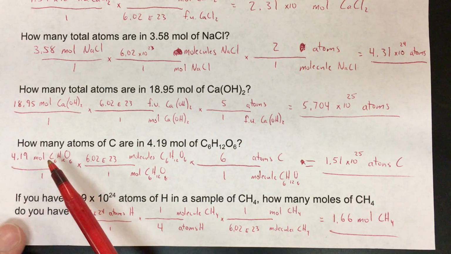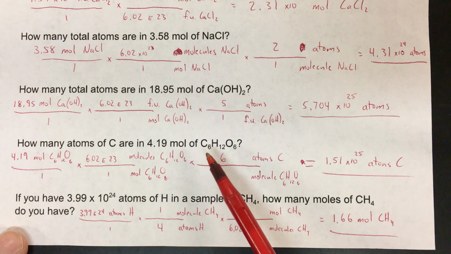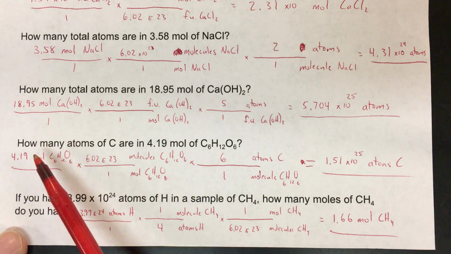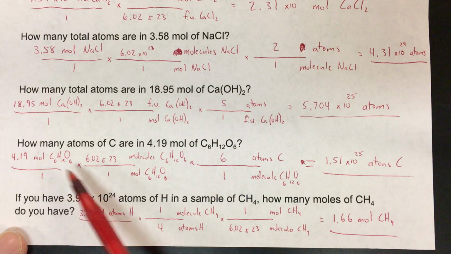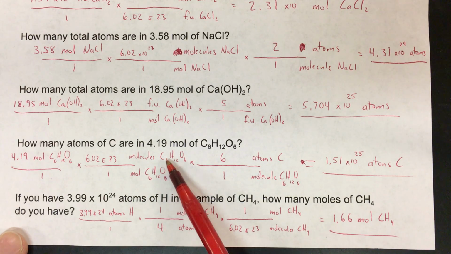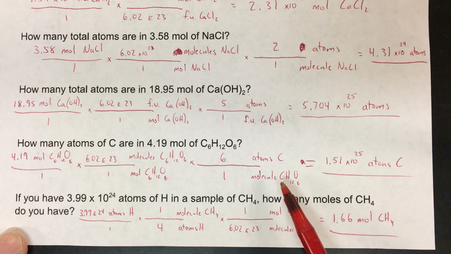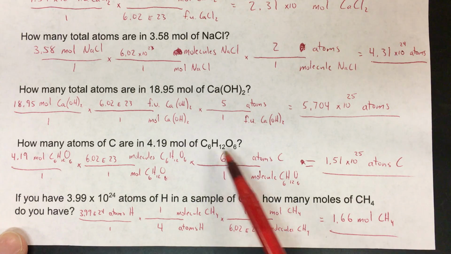The next one, if you want to know how many atoms of carbon are in 4.19 moles of C6H12O6, which is sugar. So we've got 4.19 moles of sugar. And then we're going to go from moles to number of molecules using Avogadro's number. And then we can use the relationship that 1 molecule of sugar has 6 atoms of carbon from the formula.